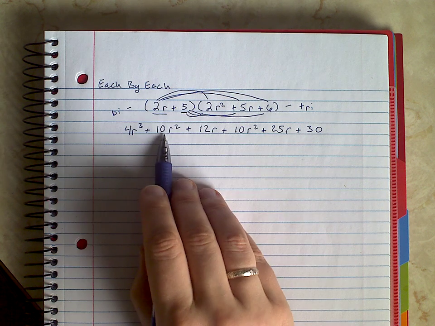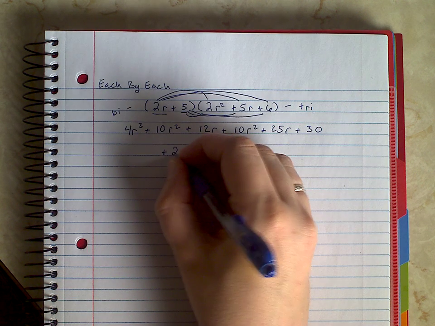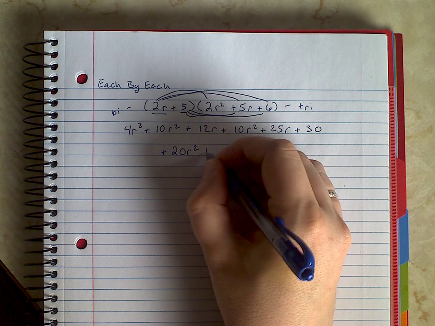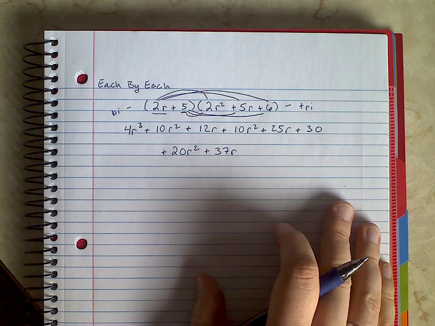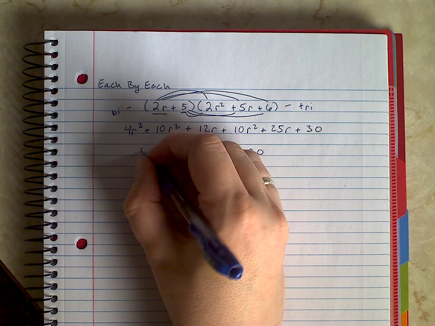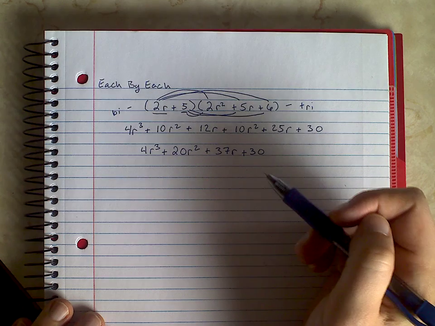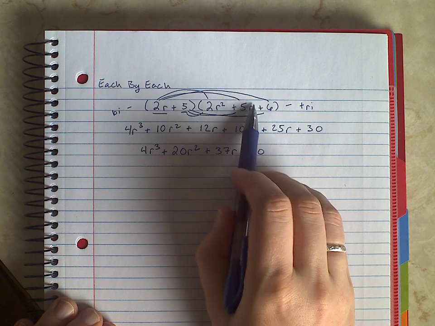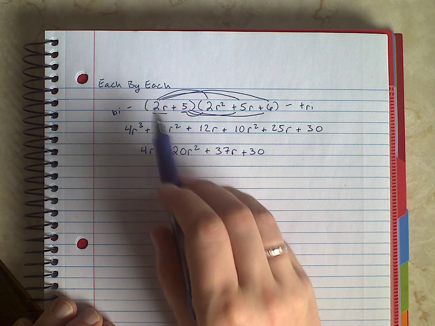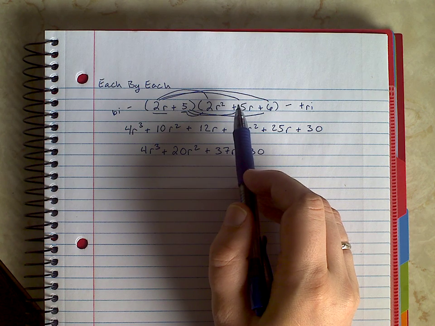So the plus 10r squared and plus 10r squared are going to combine to make how many r squareds? 20. So plus 20r squared and plus 12r and plus 25r. Right, plus 37r. And then I'm going to drop down the plus 30 and the 4r cubed. So it's just about the same thing, with a few extra numbers. Right, except you can't use FOIL, because if you use FOIL, you'll neglect this middle term. Okay? You need to be thinking to yourself, each thing in the first times each thing in the second. Each by each. Okay? Kinda, sorta?